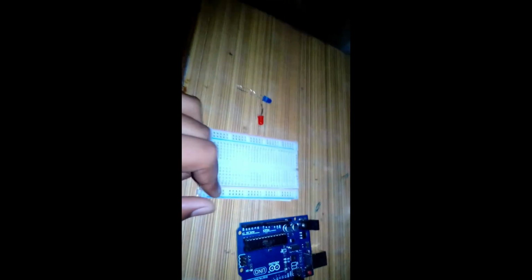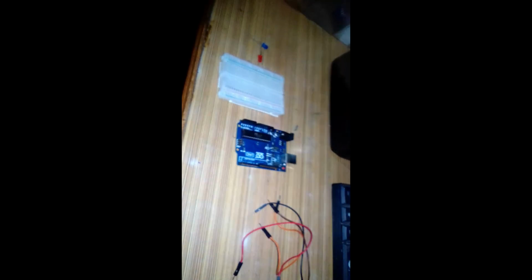In this project we need 2 LEDs, blue and red, one breadboard, one Arduino Uno, 4 jumper wires and one data cable. So let's get started. First we take the breadboard and connect the LEDs on this breadboard, and then we connect the blue LED on the breadboard.